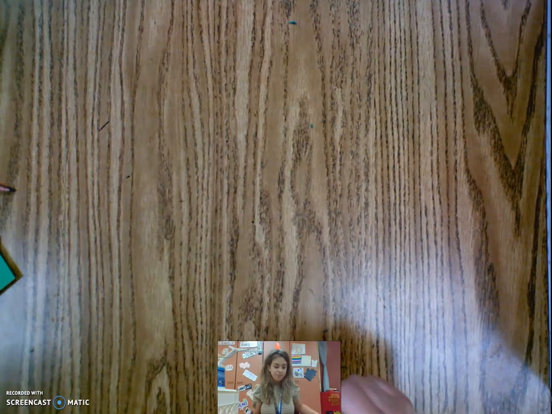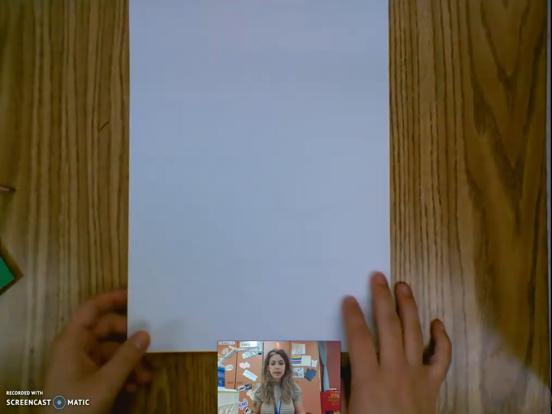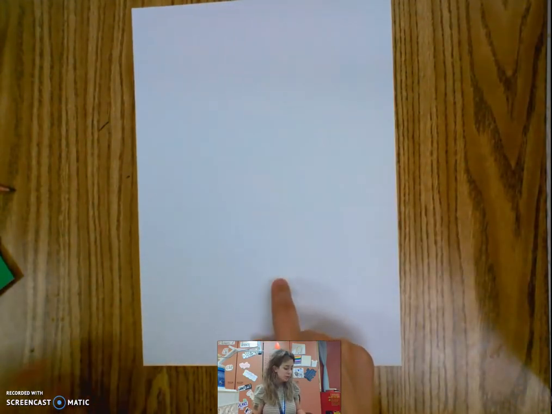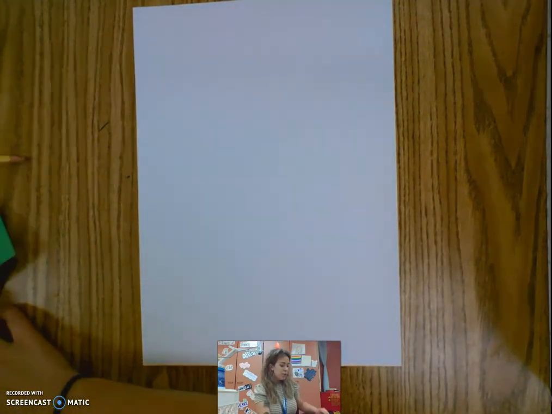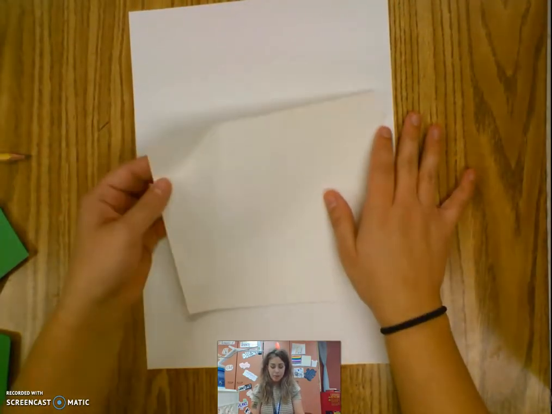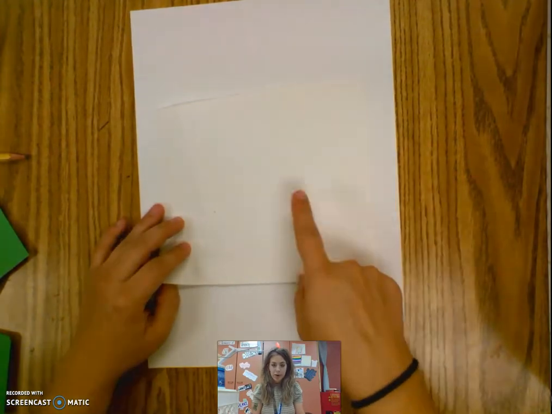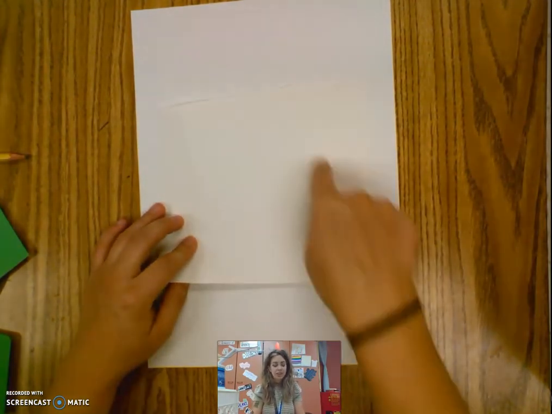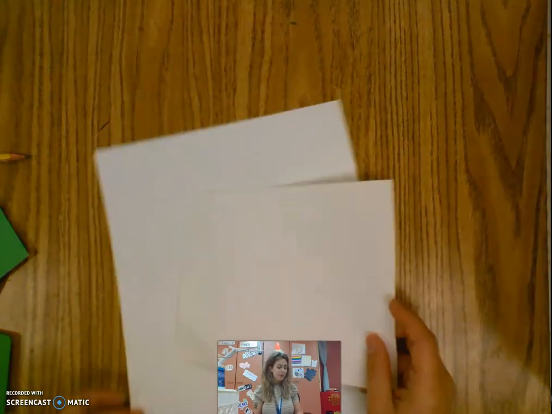So today, what you're going to need is a piece of white paper, and this is what we're going to draw our owl onto. You want another smaller piece of white paper. It can just be a scrap piece of paper. I just found this one in my room, and we're going to draw some wings and cut them into feathers using this white piece of paper.